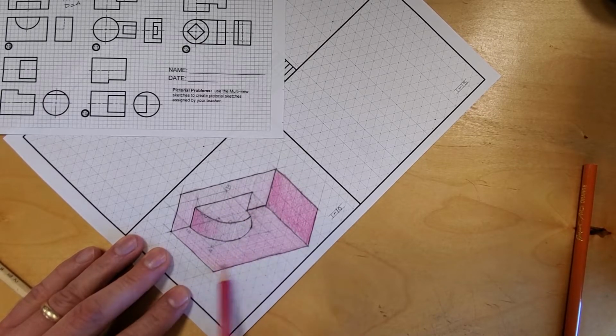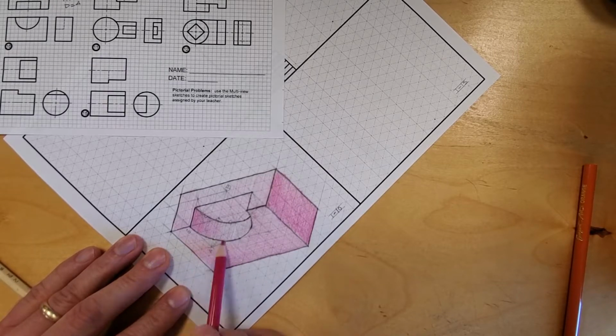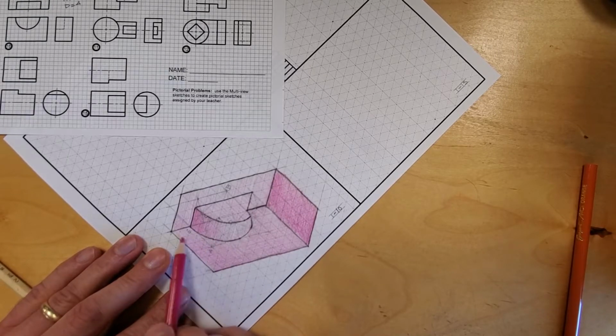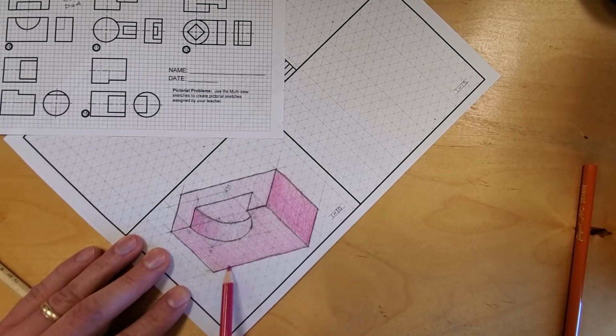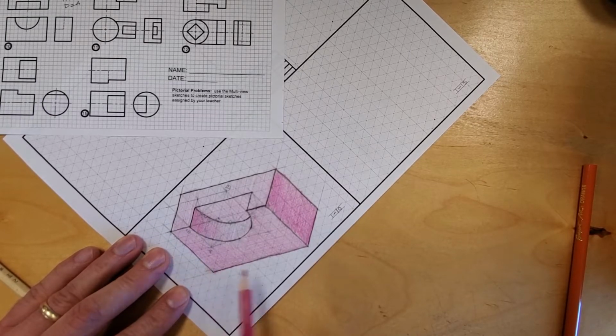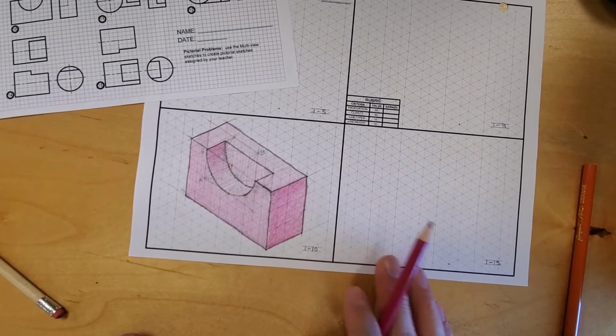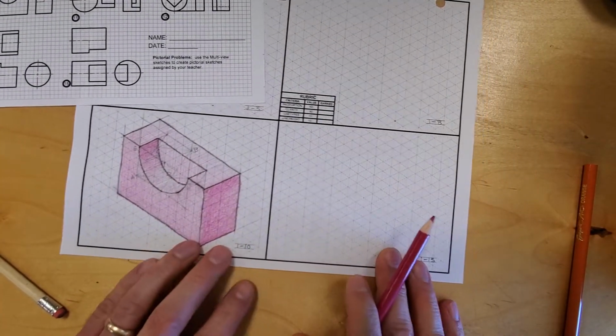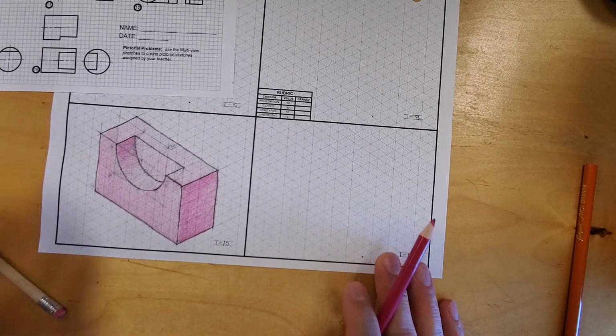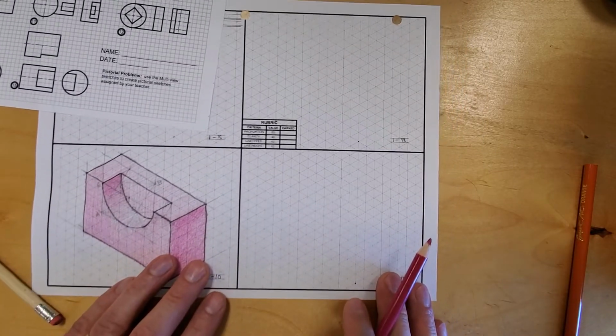So I'm finishing that up. Remember to go in different directions. And color pencil does erase, so you can go in and erase, like that really stray mark that I did down here. You can erase that. But you can see how it just gives it a little bit more of a 3D appearance than just the drawing itself. Now, remember, you only need to render one, okay?